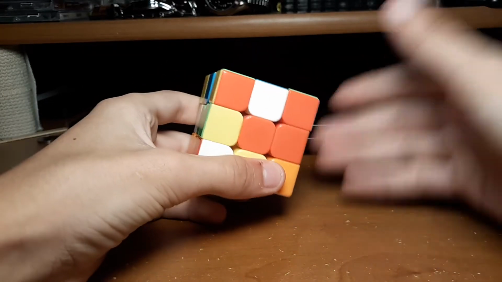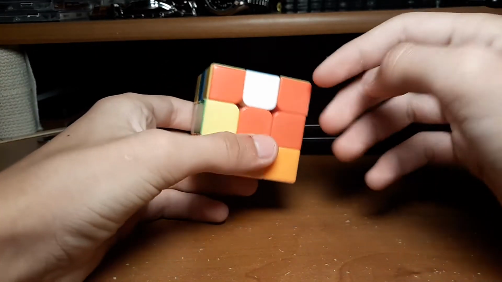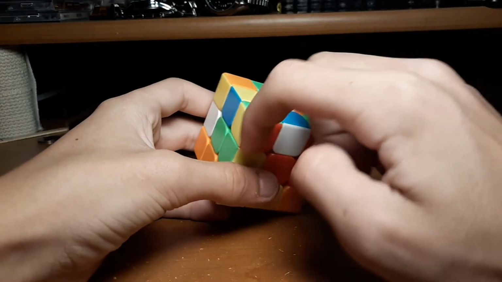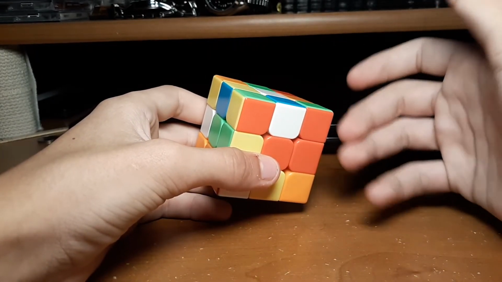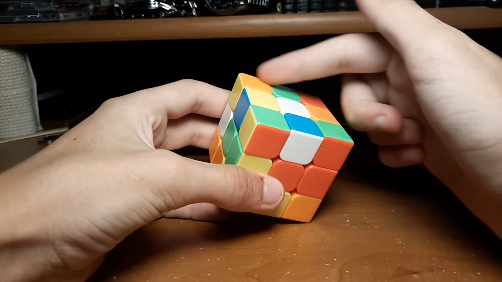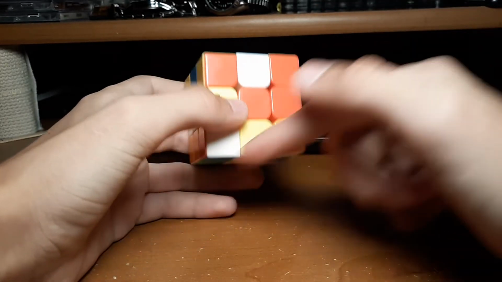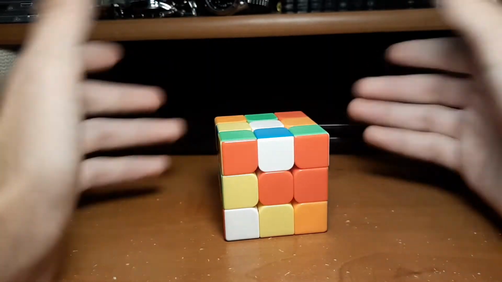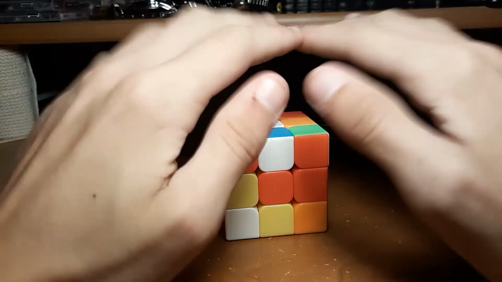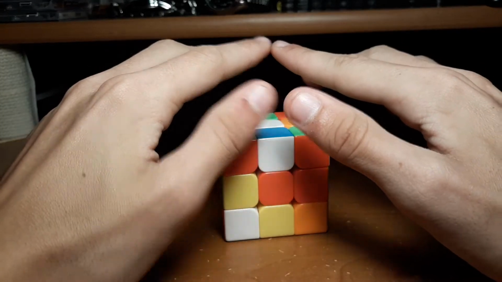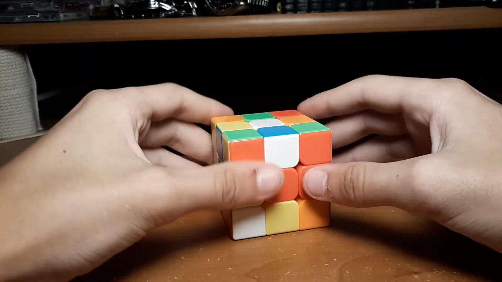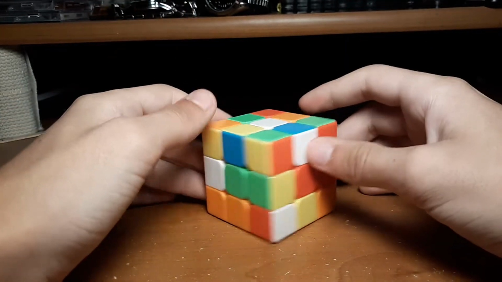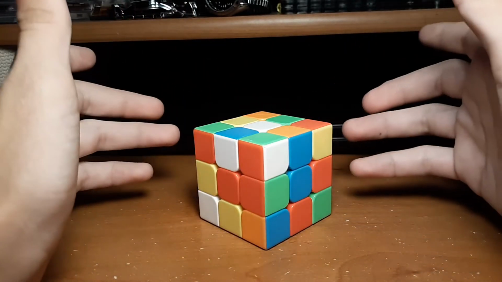If not, then I'll break it up into actual parts: first layer, second layer, and then the final layer. But if it's not in parts, then I'll do it all in one, as thorough as I can, and as non-complicated as I can.